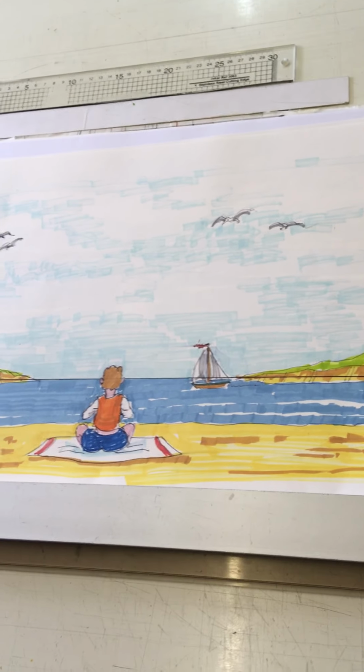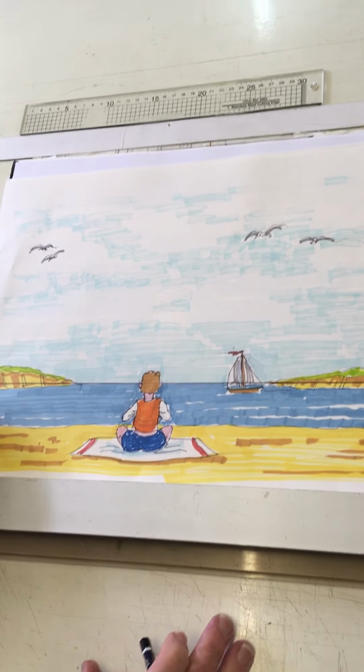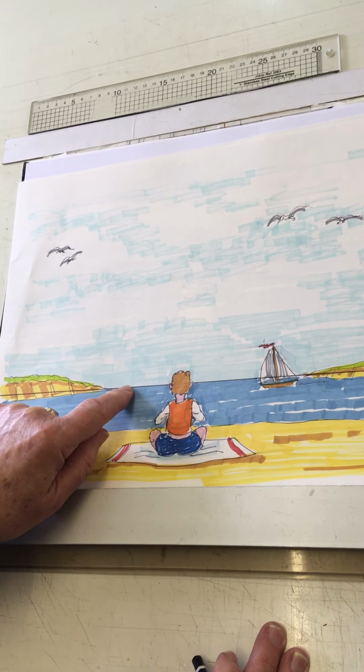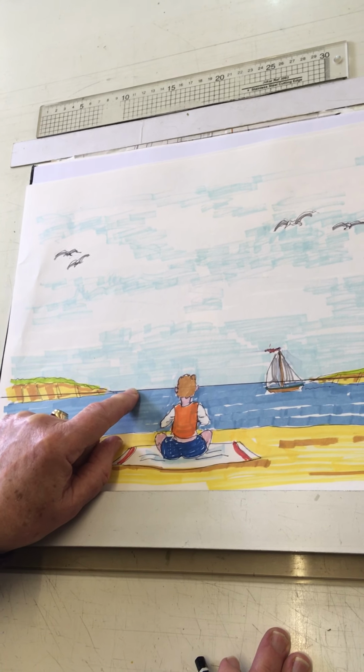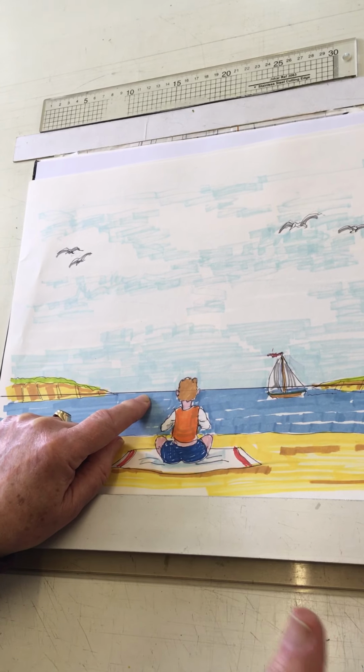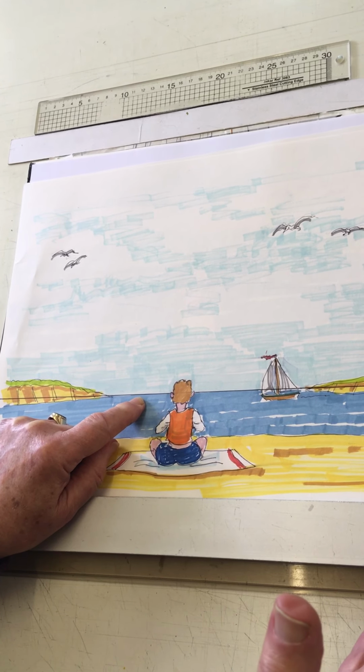Today we're going to look at eye levels and vanishing points and perspective. So to start off with, we're going to look at a picture here of someone sitting on the beach, and as they look out to the sea, lovely calm day, the sea and the sky at one point come together. Where they come together, that is your eye level. It's your eye level.